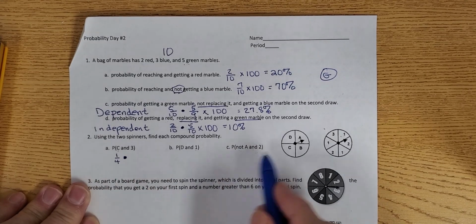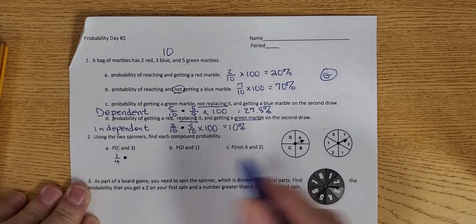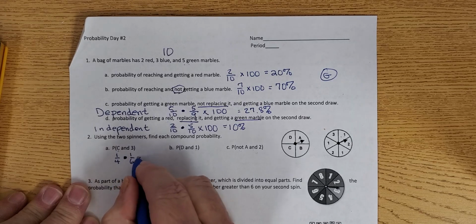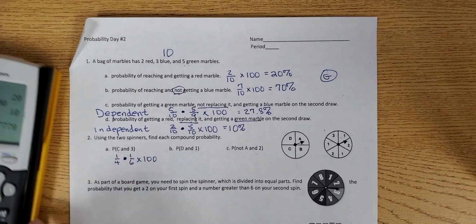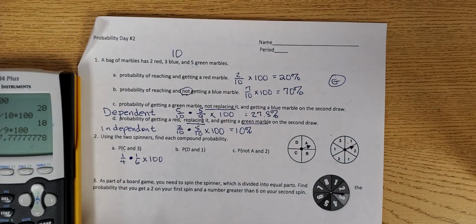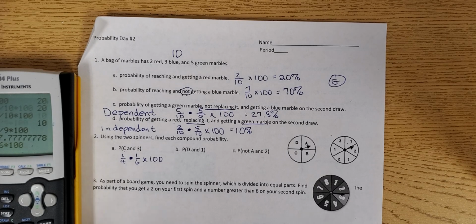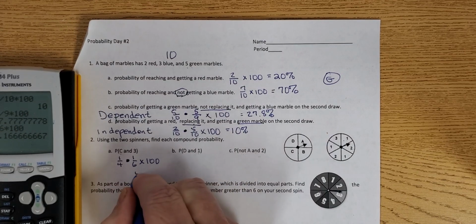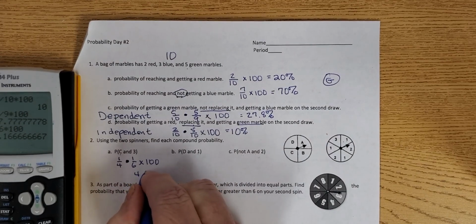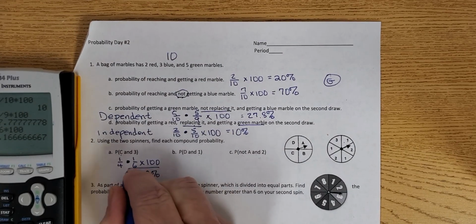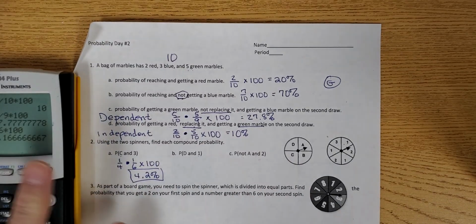So for a C, it's 1 out of 4, and for a 3, it was 1 out of 6. So you do that times 100. Let's see, 1 divided by 4 times 1 divided by 6 times 100 is 4.1 or let's say 4.2%. Round it to the nearest tenth. All right, I'll skip those.